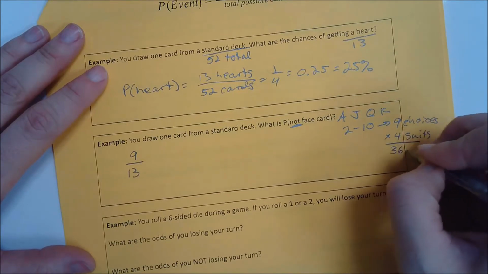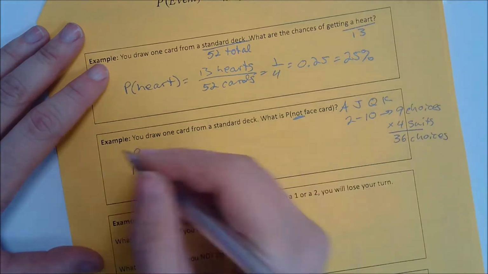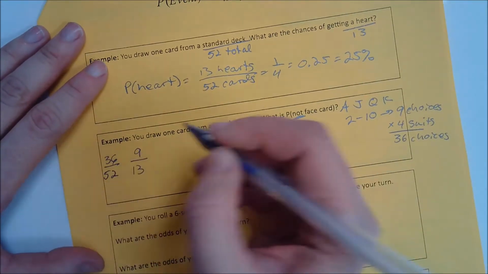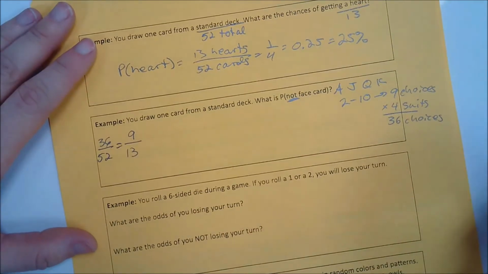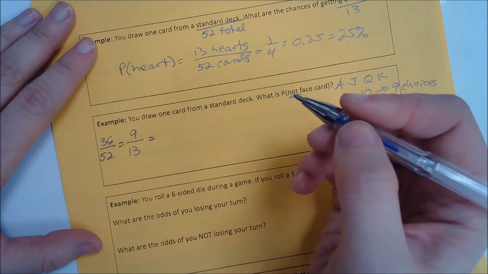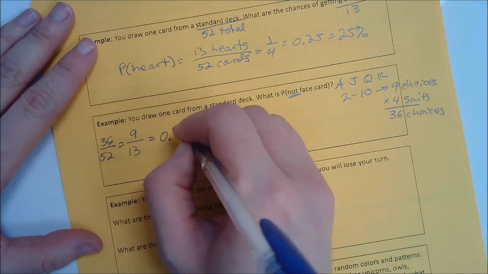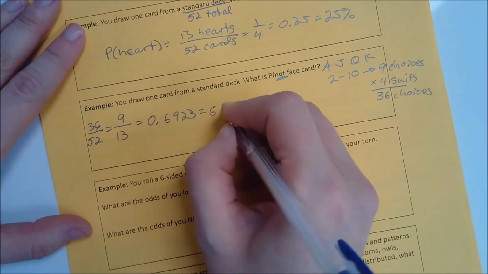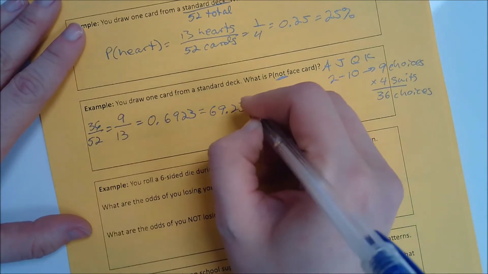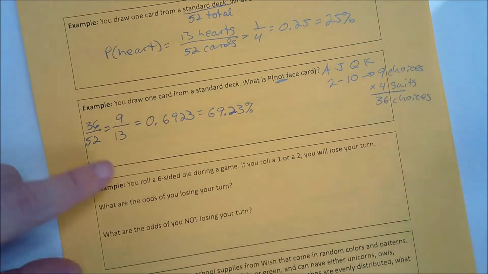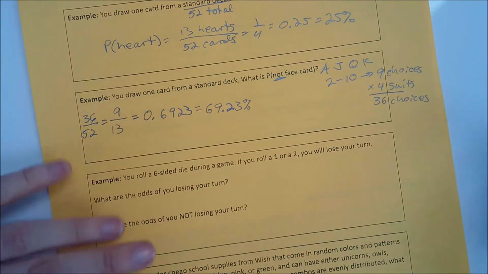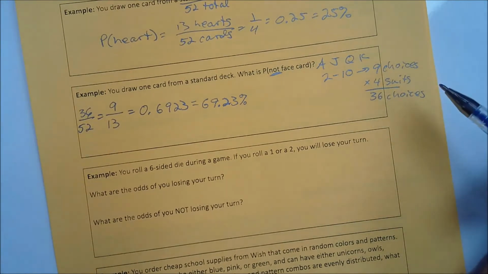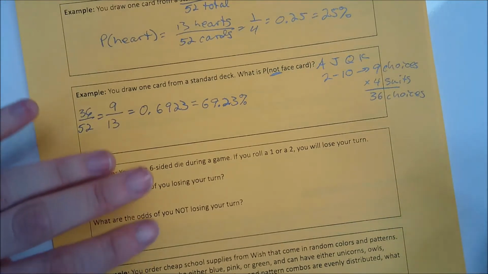So I have 36 of those choices out of 52. Either way, whether you do 36 out of 52, you're going to get 9 out of 13, which as a decimal is rounded off to 0.6923, which again rounds to 69.23%. So either way you look at the probability when you're talking about decks of cards, whether you do it per suit or per deck, in a case like this, it doesn't matter, it's going to come out the same way.